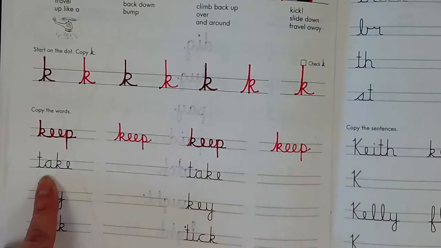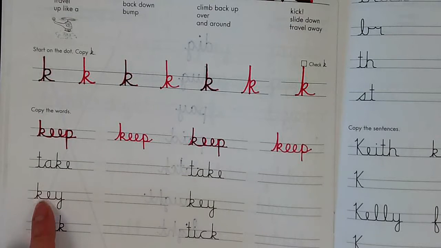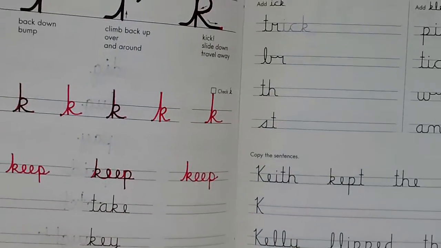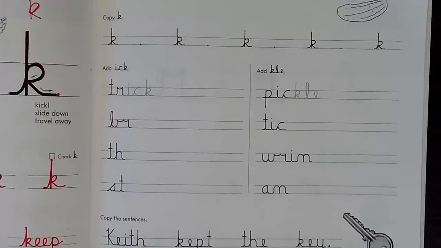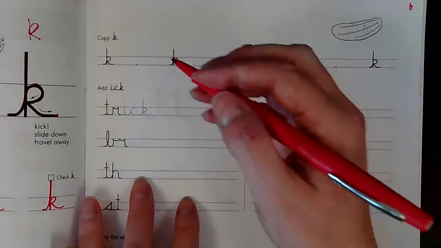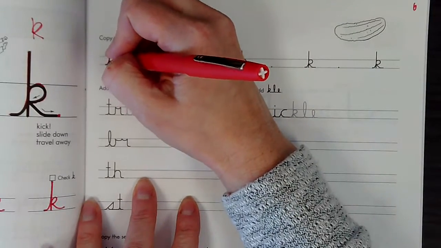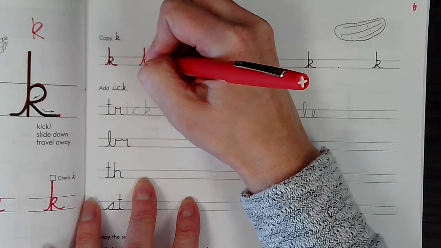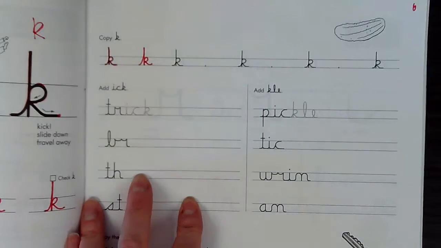All right, the next word is take, and then key, and then tick. So you're going to go ahead and do those on your own. But before I stop the video, I'm going to share with you the next page. So the next page asks us to practice the K again, doing tracing, and then writing on our own, all the way down that line.